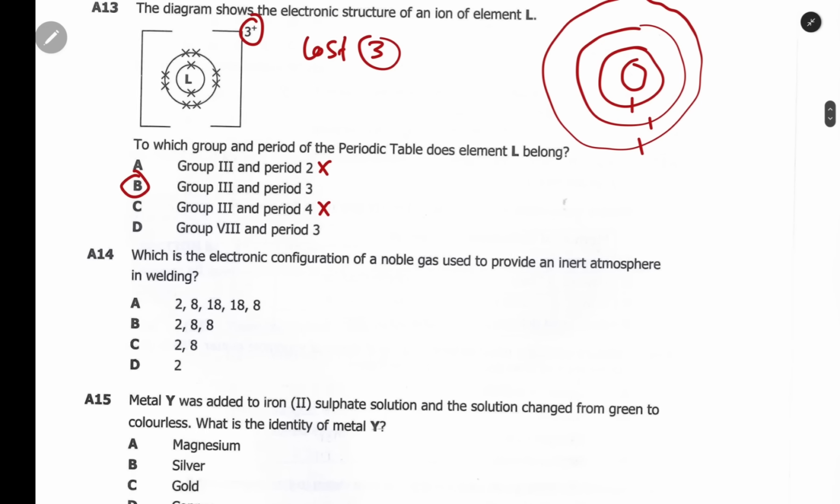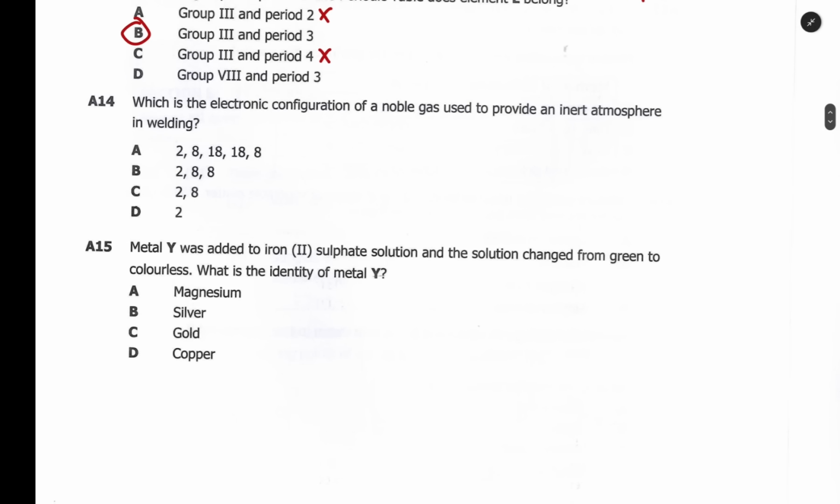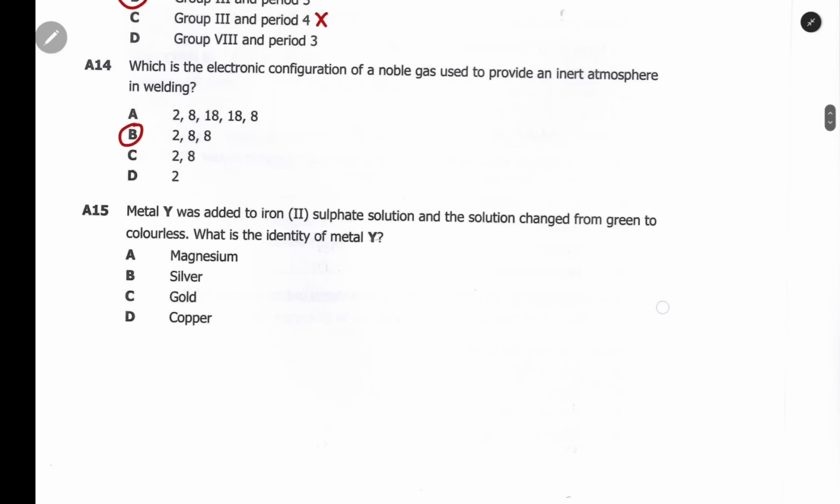All right, let us proceed to question 14. Which electronic configuration of noble gas is used to provide an inert atmosphere in welding? Now, the one that provides an inert atmosphere in welding is argon, and therefore the configuration for argon is B. Okay, so the answer is B.